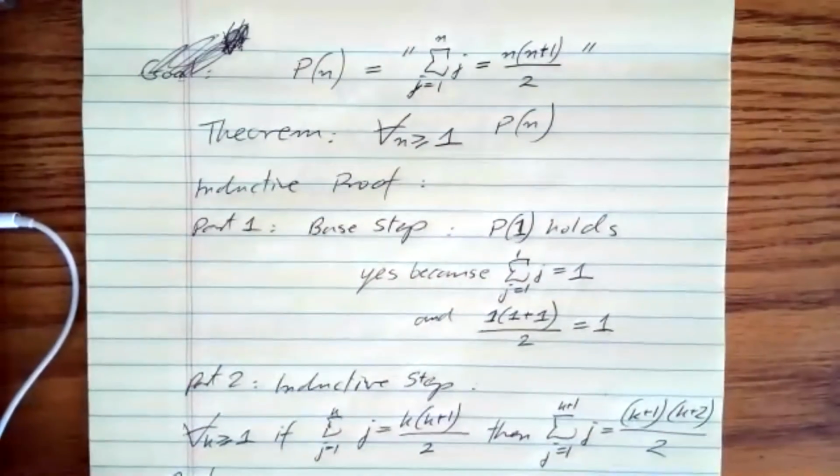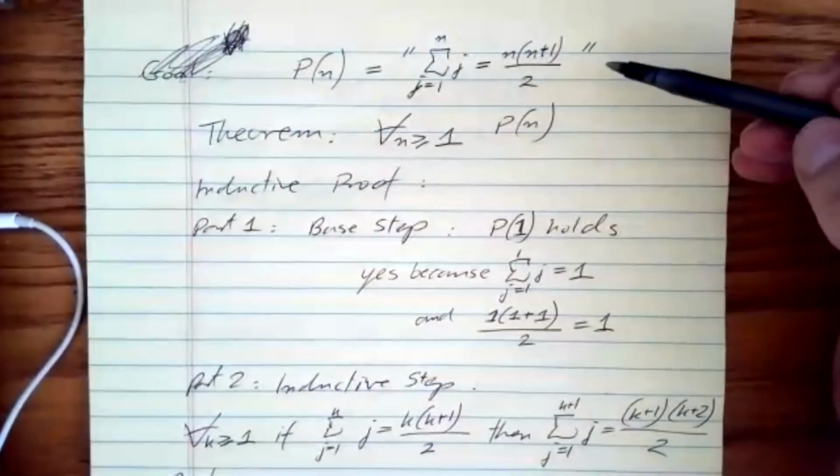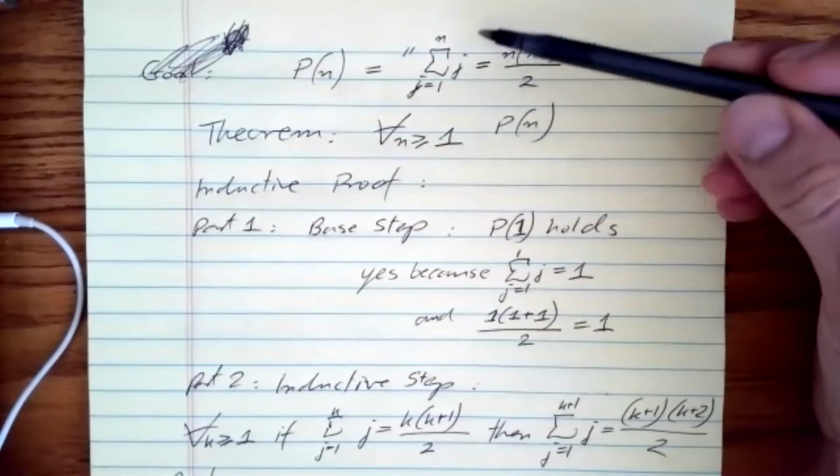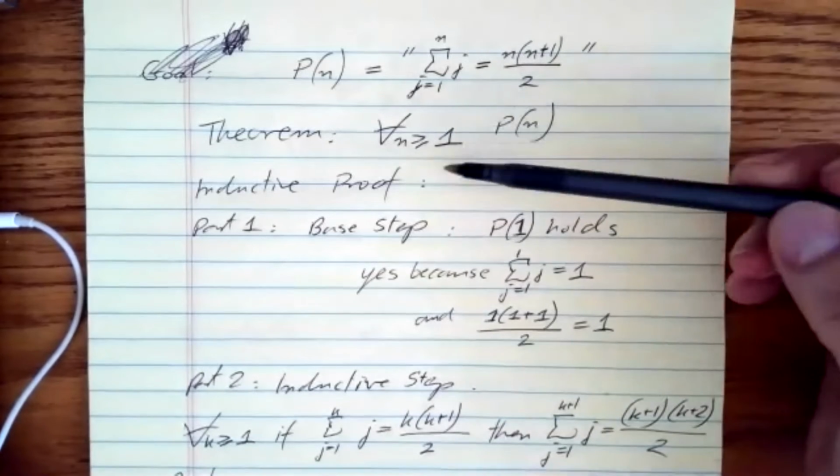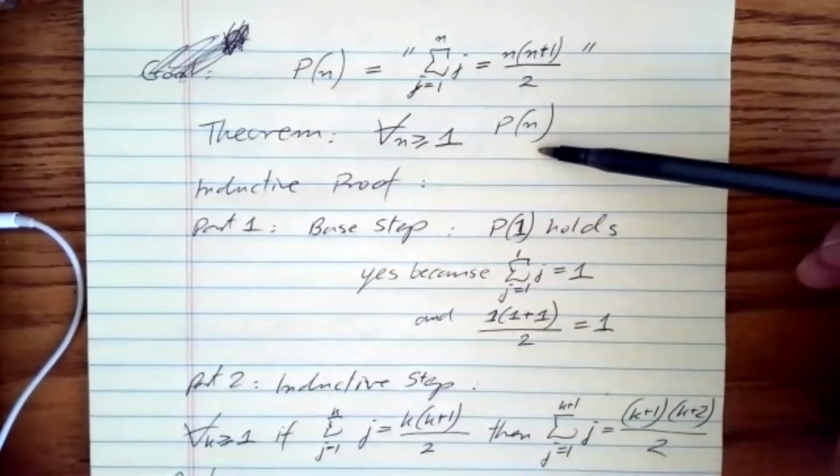So here we had this predicate, right? That the sum of the first n integers is equal to n times n plus 1 over 2. And we claim this is true for all positive integers.